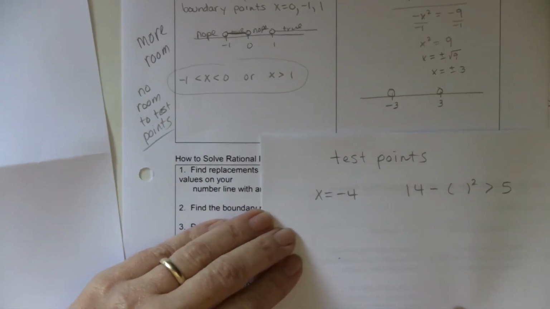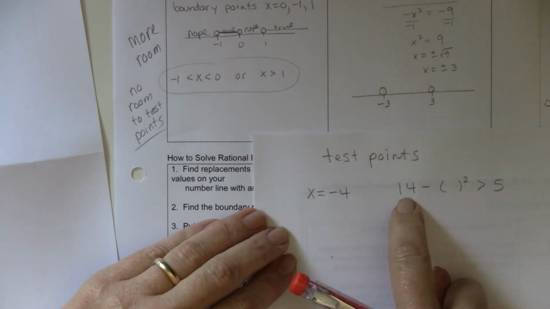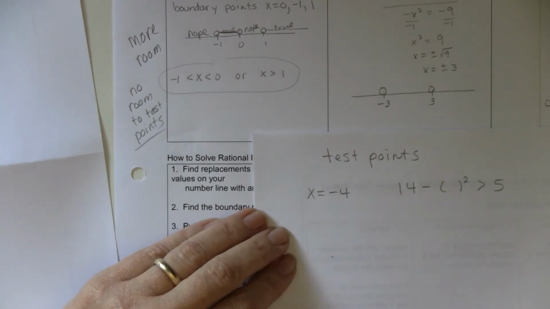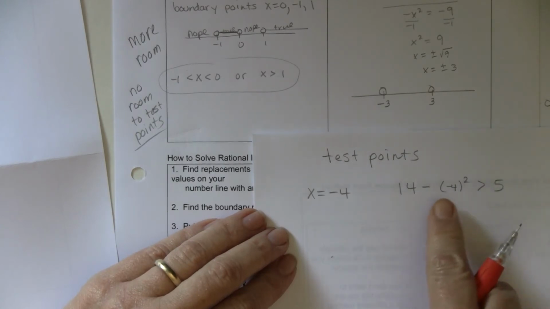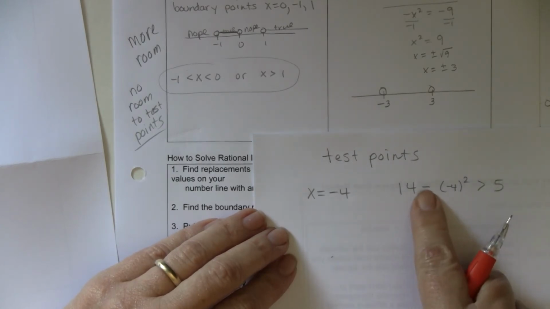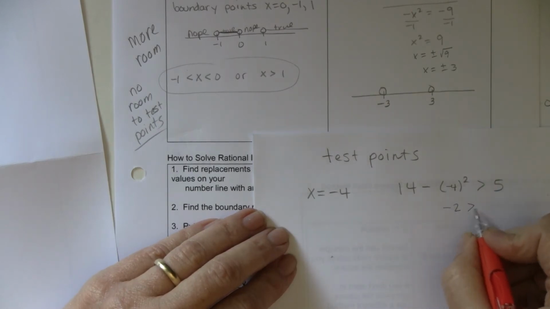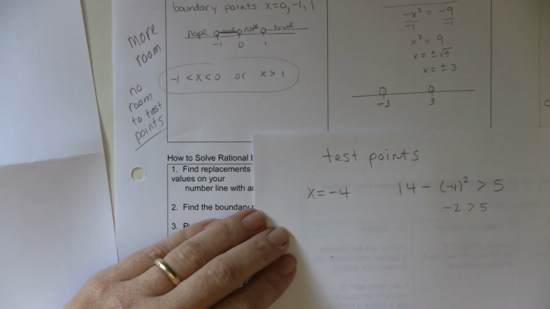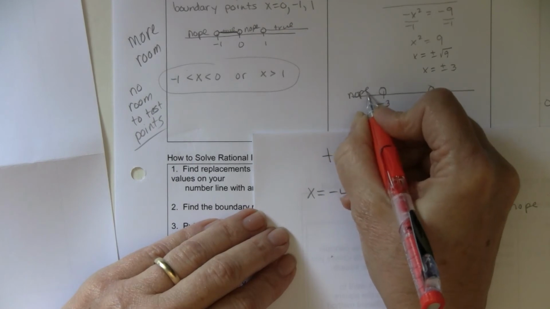I'm not going to be able to do this with the positive-negative thing unless you've got 0 on one side. So I'm going to put in -4 here. And when I do this, this is 14, take away 16, which is -2. And -2 is not bigger than 5. So this is a nope in the region over here.